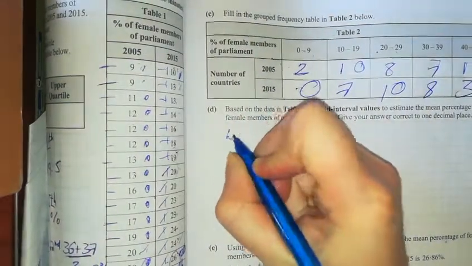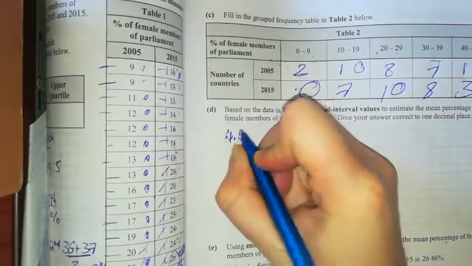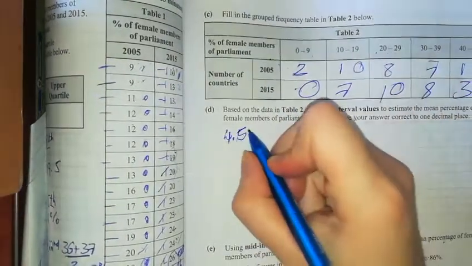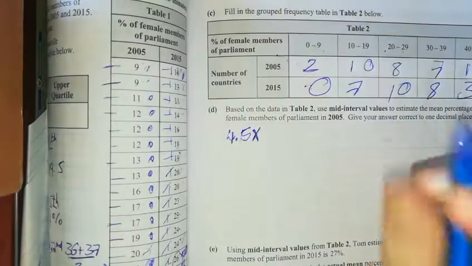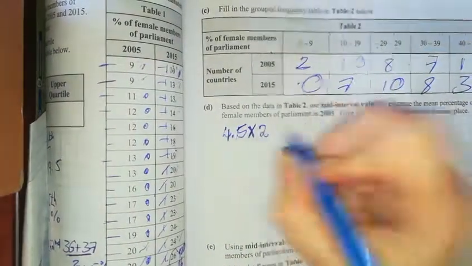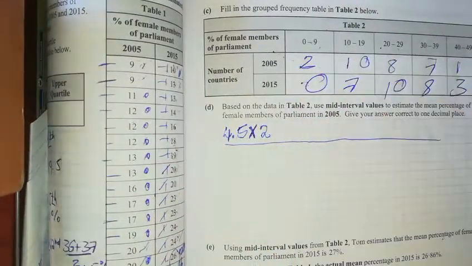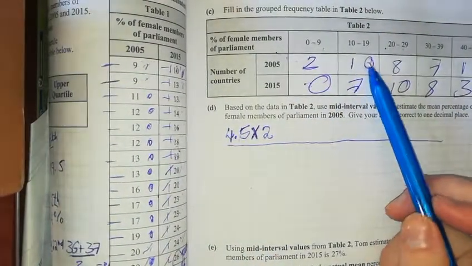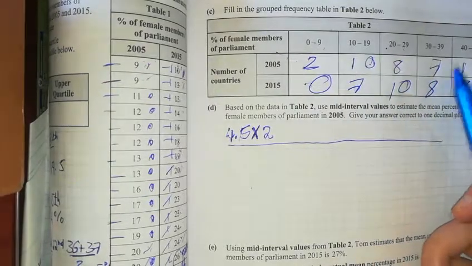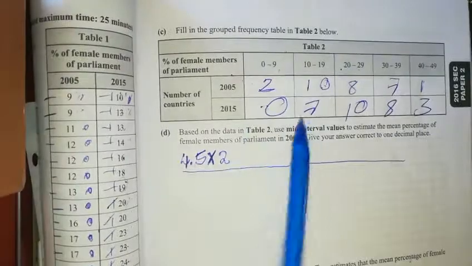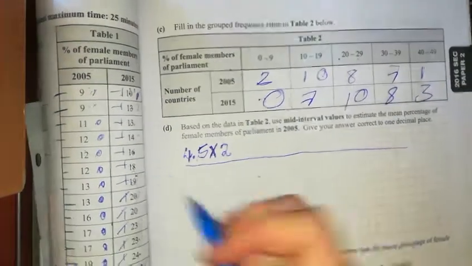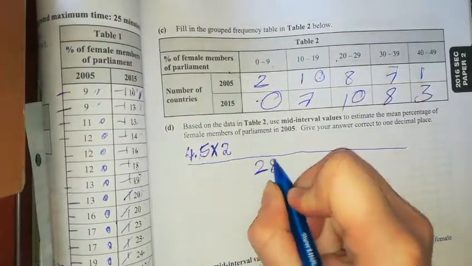So we're going to take our mid-interval value, 4.5, multiplied by the number of countries in that interval. We're going to do that for all of our values and then divide by the total number of countries. So altogether we have 10, 12, 20, 28 countries. So we're going to have to divide by 28.